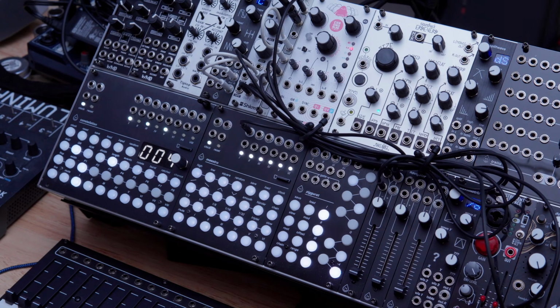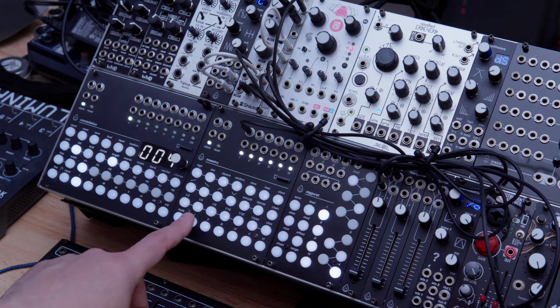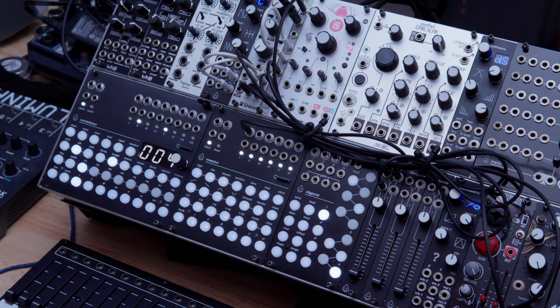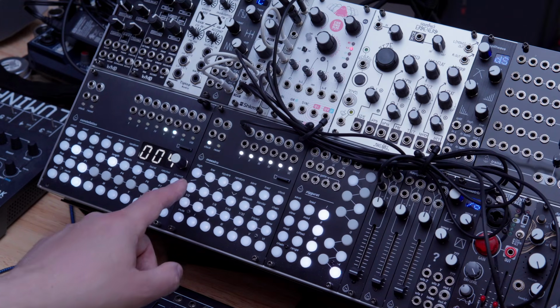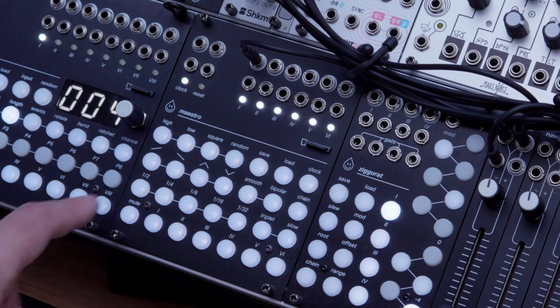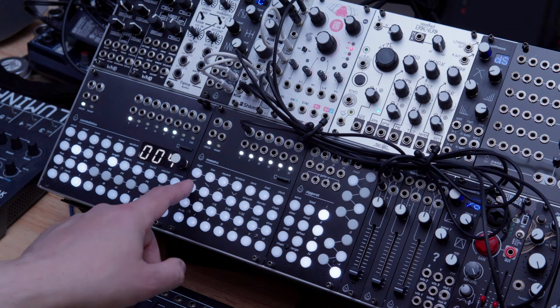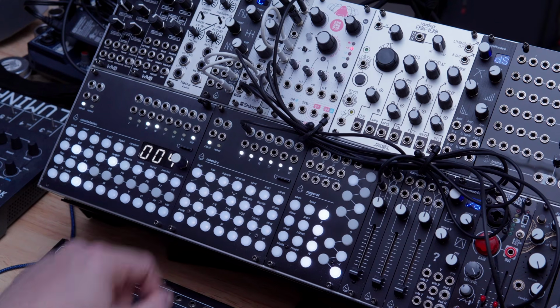Maestro is a 6-channel programmable modulation source. The channels are represented by these channel buttons here, 1 through 6. At its most basic level, each channel can be assigned a waveform, represented by these 8 buttons, and a timing, represented by these buttons here. So I could do an up ramp, quarter on channel 1.